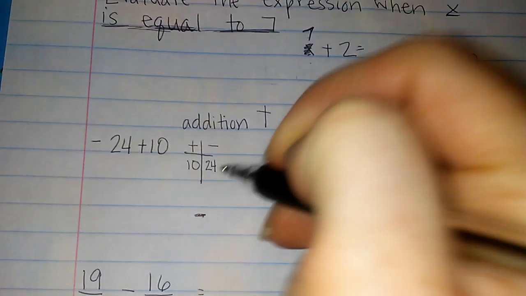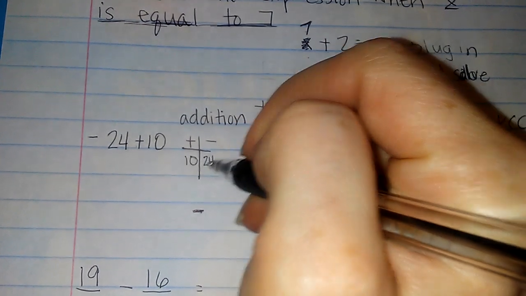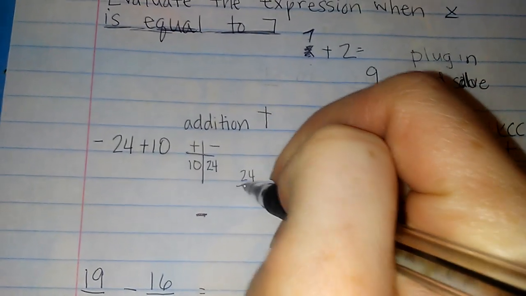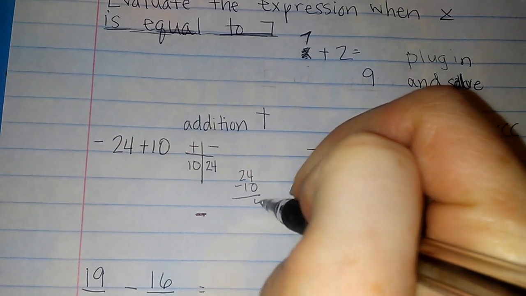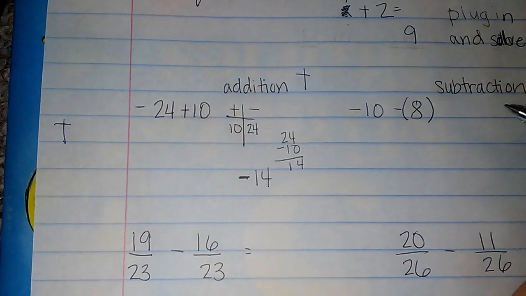Negatives win. By how many? Well, 24 and 10, they're on separate sides. So we subtract 24, take away 10. 14. Let's write down those steps so we can have them. T-chart.